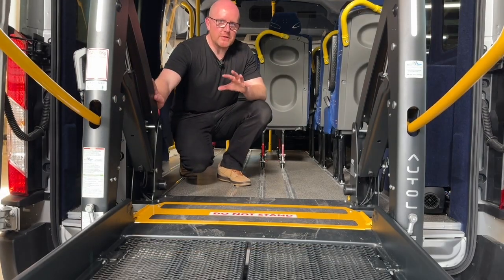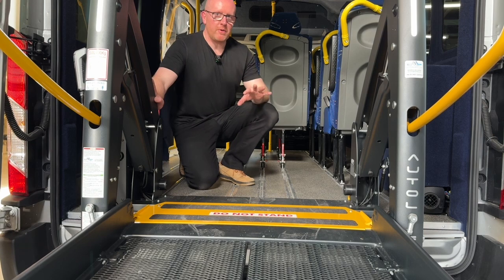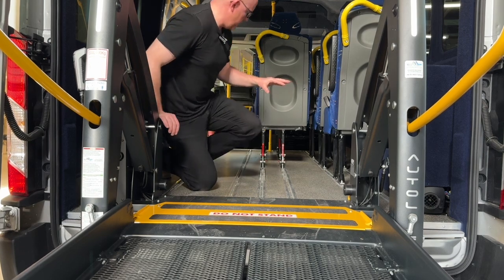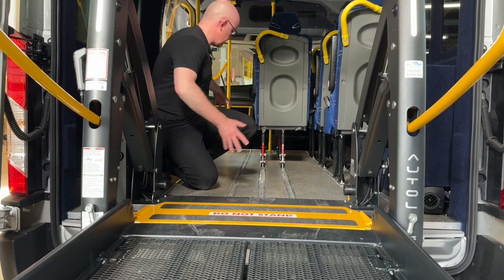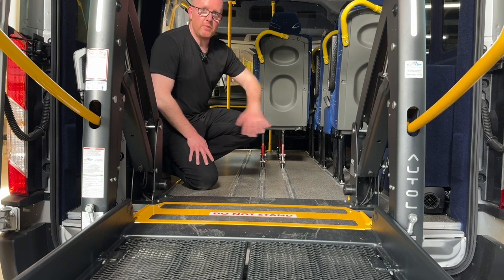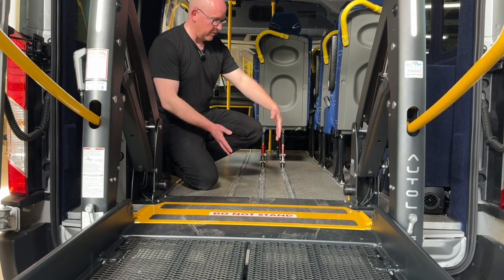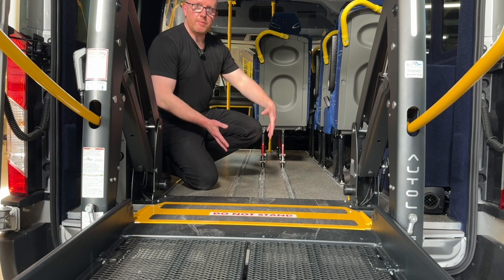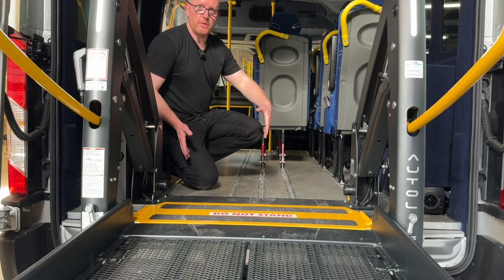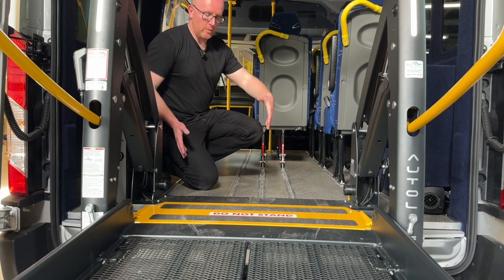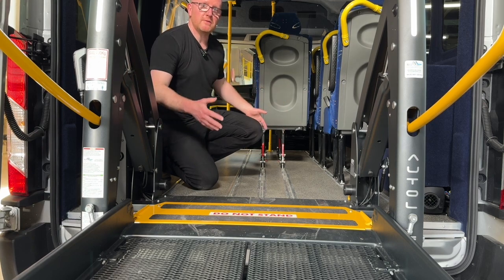Okay, and now back to the Transit. So on this vehicle, the operator has already removed the seats required to make space for a wheelchair. So the position of the wheelchair is determined by the tracks that are on the floor. Now, in a lot of these vehicles, we provide additional tracks so that different wheelchairs of different widths and lengths can be accommodated.